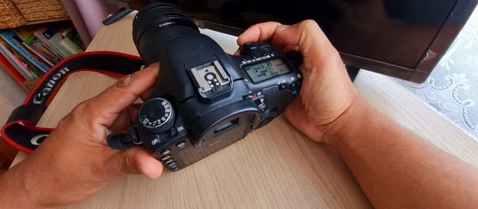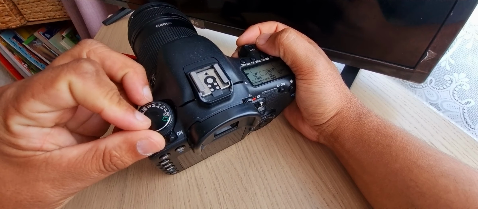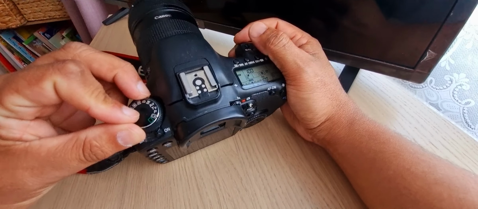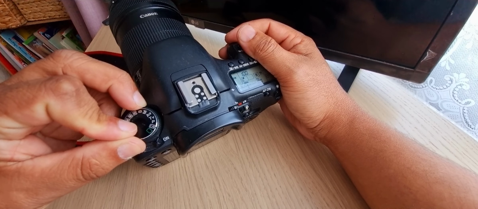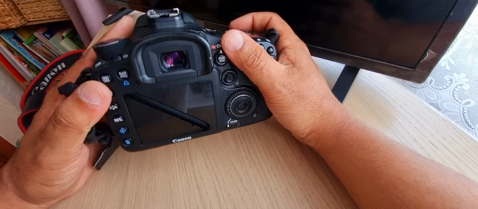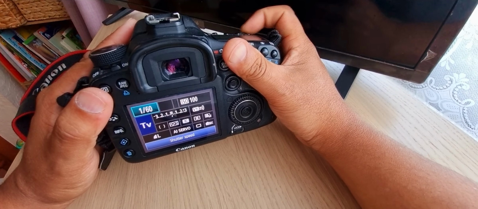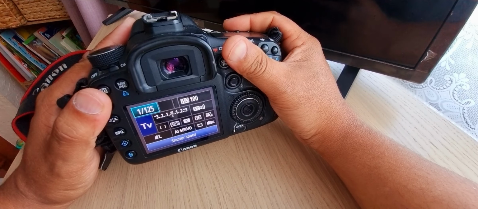So for me, my key settings when I'm filming, say I'm doing a wedding or things where I'm going to be moving around, I usually put it in TV mode, okay? And the one key thing that I play around with is probably the shutter. So I will hover through this very quickly, okay?